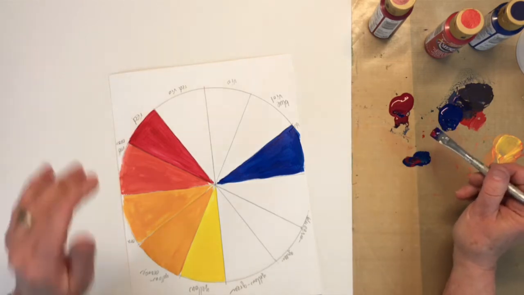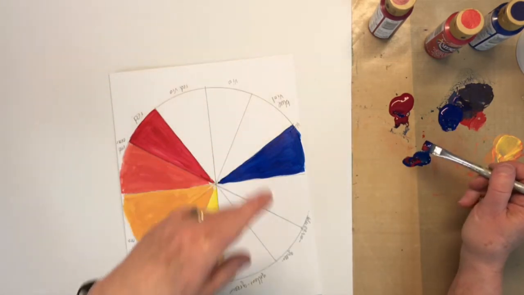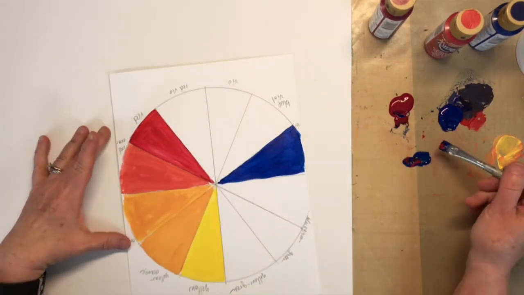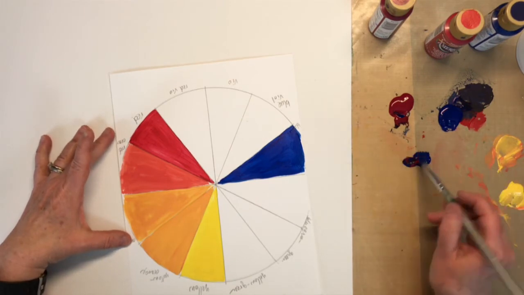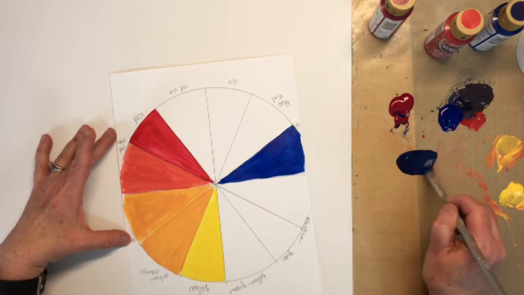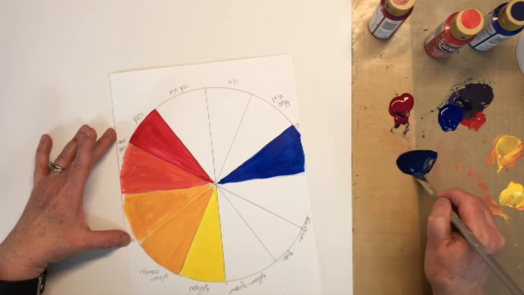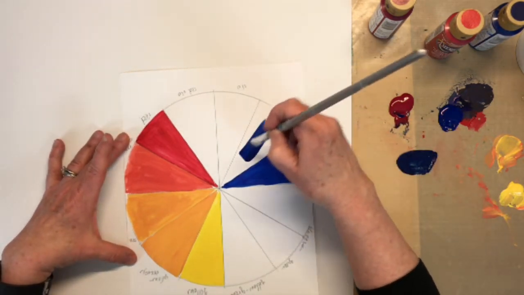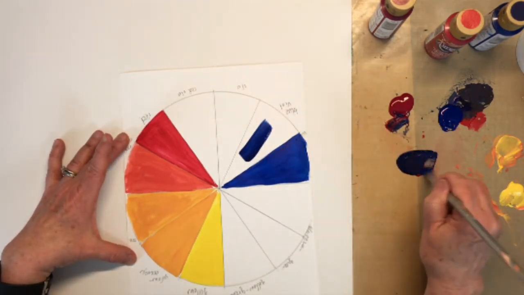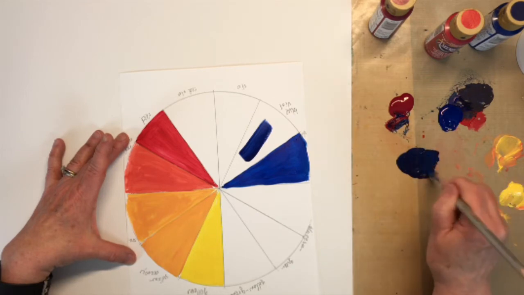Okay, so now I'm mixing violet. I am mixing red and blue, and I think we need more. This actually looks pretty good for a blue violet, so I think I'm just going to add that. Oh, no, a little bit more. We're going to work our way over.